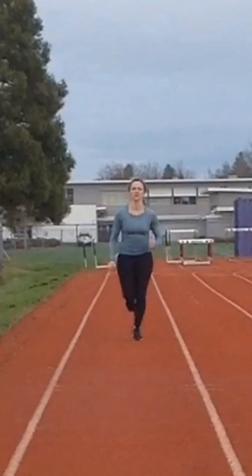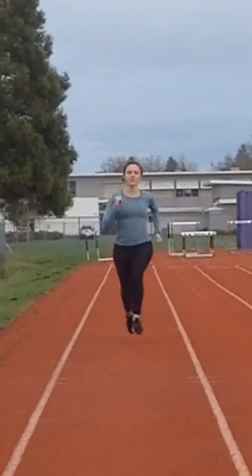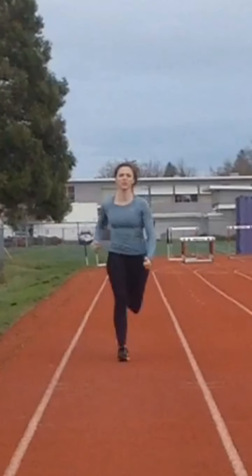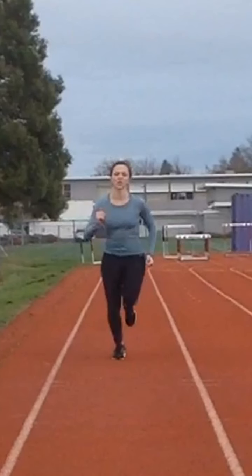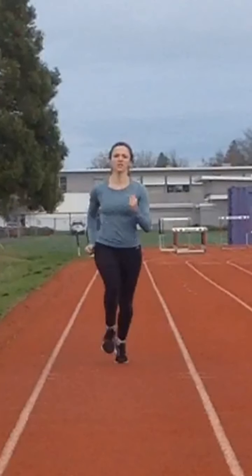So let's talk about that. Let's fast forward to get her a little bit bigger on the screen. We're going to look at, she's mid-stance right now. Let's just see what happens with this clip. Let me fast forward a little bit. That was actually a pretty good one. This one's less good. Okay, so she's mid-stance here.